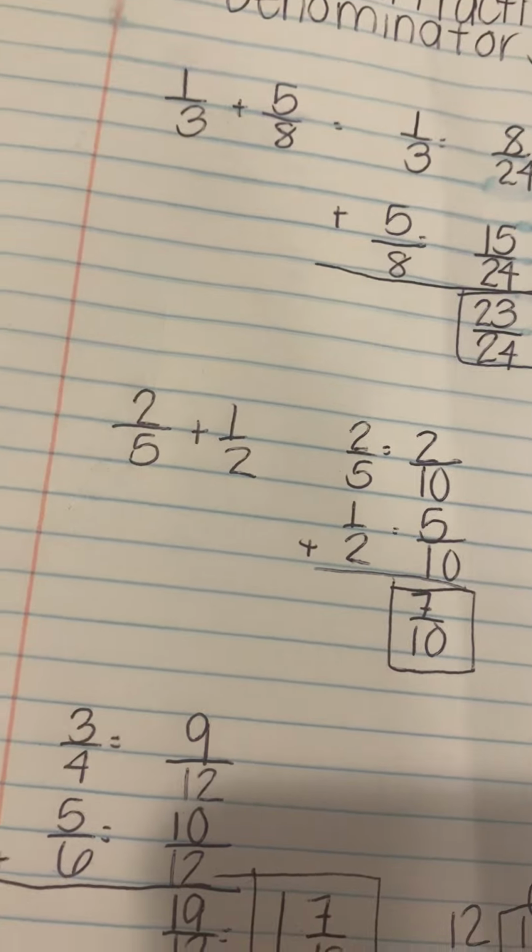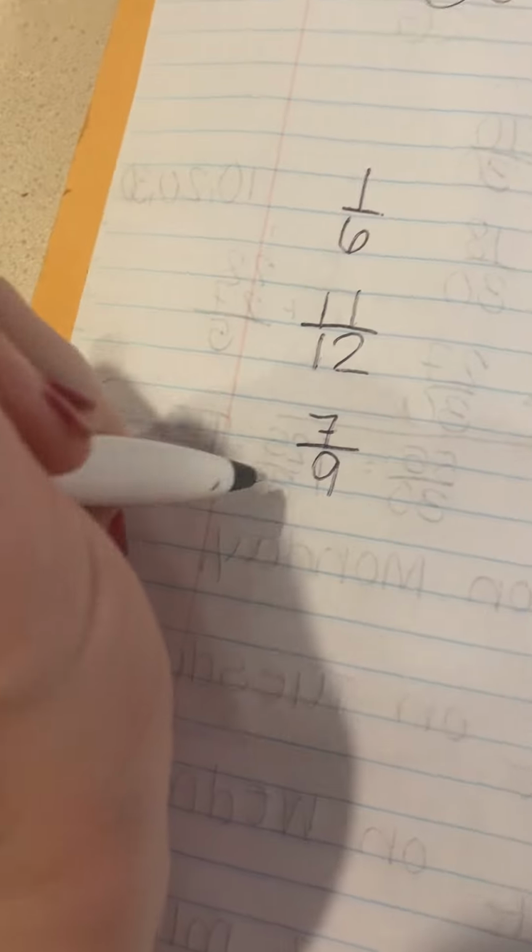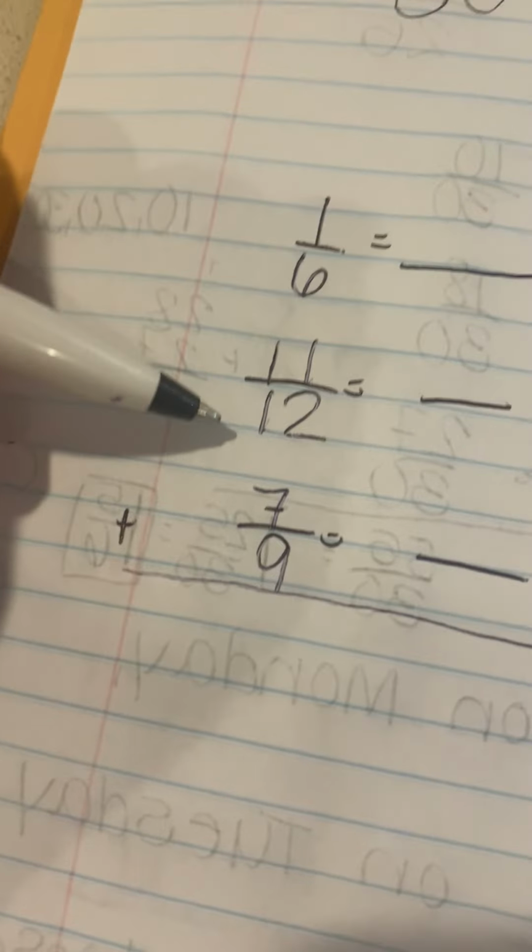So turn this page. So I have 1/6, 11/12, and 7/9. So we have to find the least common multiple, the common denominator. So I'm obviously starting at 12. 6 goes into 12, 12 goes into 12, but 9 doesn't go into 12. So we'll do 12 times 2, which is 24. 6 goes into 24, 12 goes into 24, but 9 does not go into 24. And then we're going to do 36, and they all go into 36.